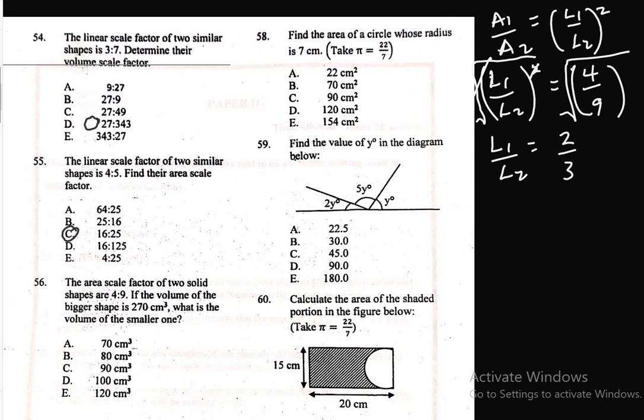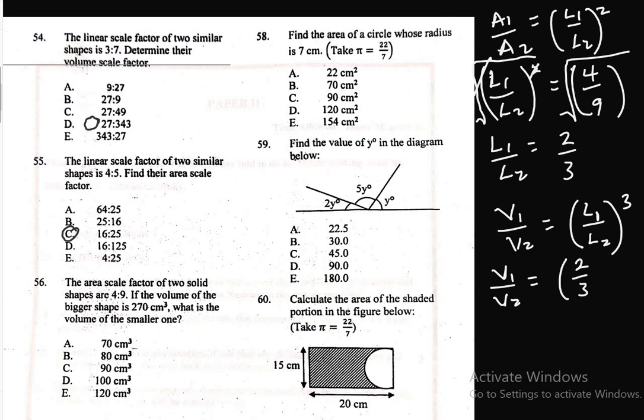Now we can solve for the volume scale. I said earlier that the volume scale V1 over V2 is equal to the cube of the linear scale, (L1 over L2) cubed. So V1 over V2 will be the cube of 2 and 3. The cube of 2 is 2 times 2 times 2 in 3 places.